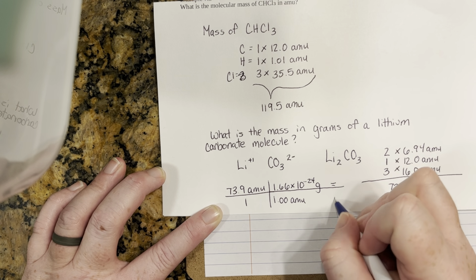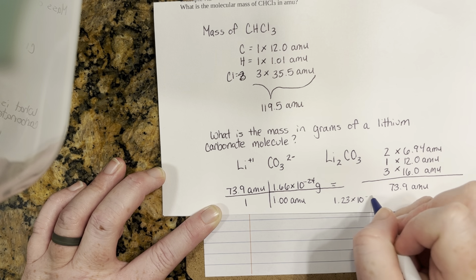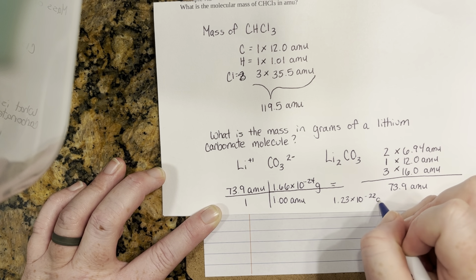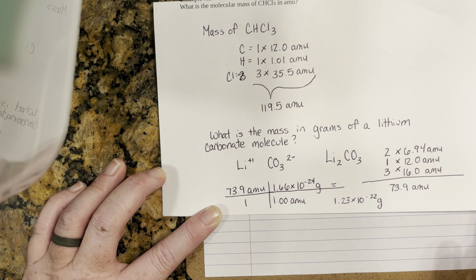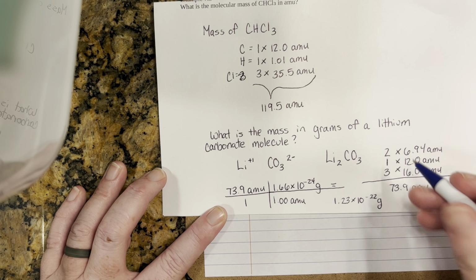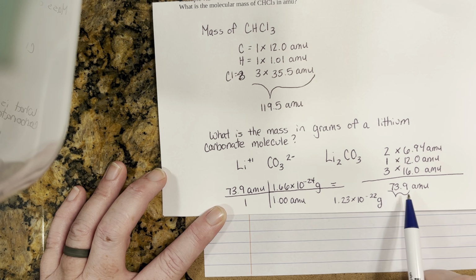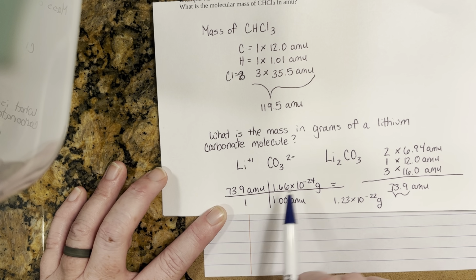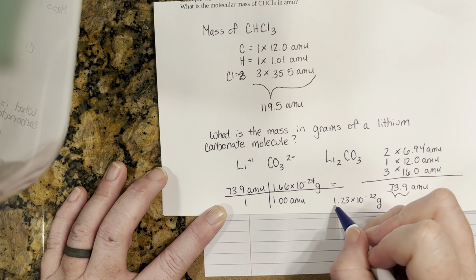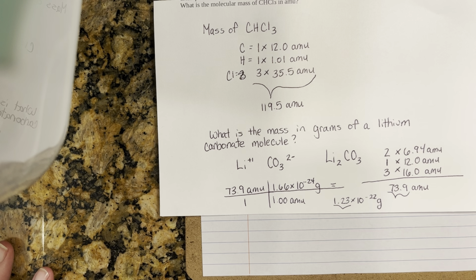And my answer is going to be 1.23 times 10 to the -22nd grams. And this is correct. It needs to be 3 significant figures because when you were adding, it was to the precision. And then down here in this problem, it's going to be the significant figures, okay? So that would be the answer to this problem.